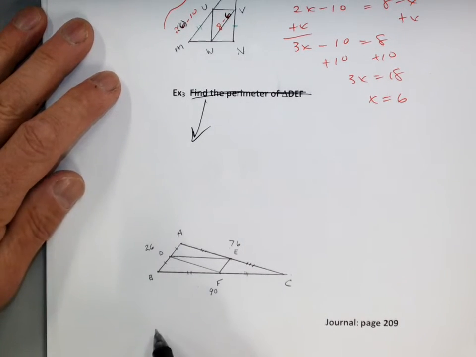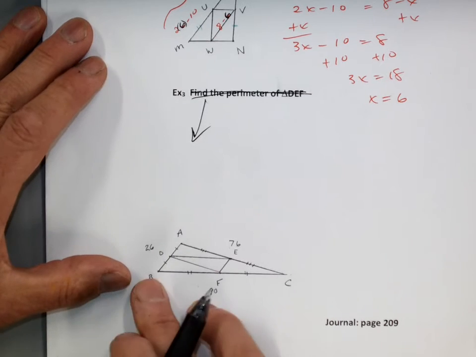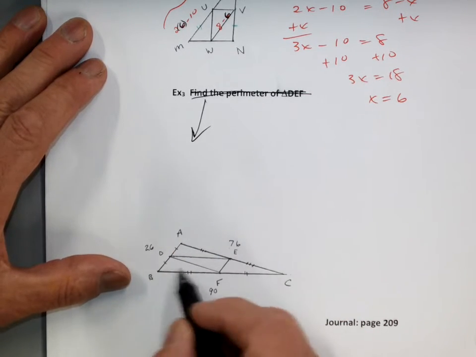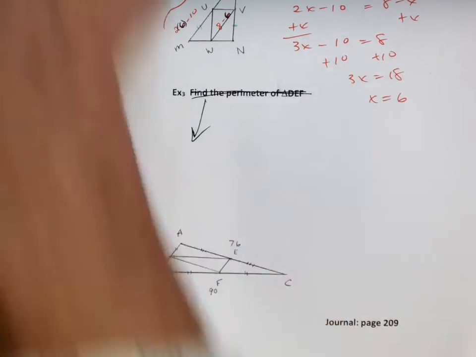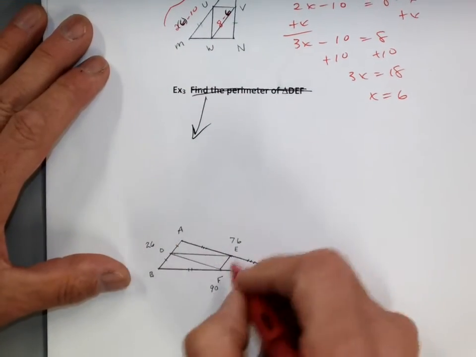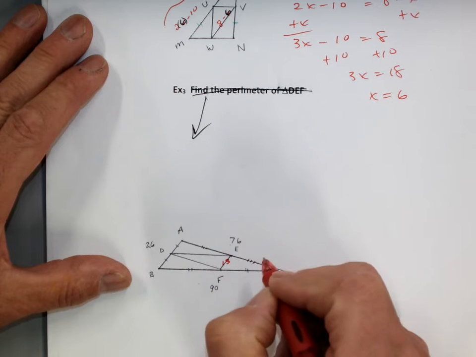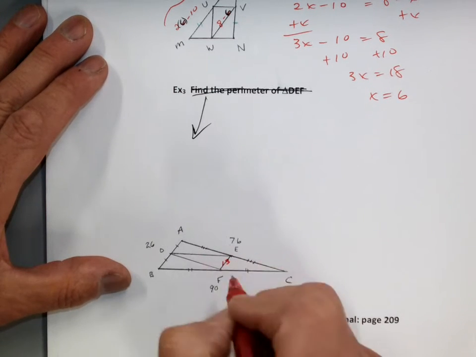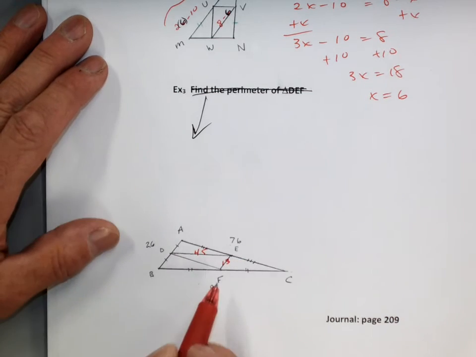We can get this pretty easily, the perimeter. So, the perimeter of the little triangle. If this is 26, this is 13. This is 90, this is 45.